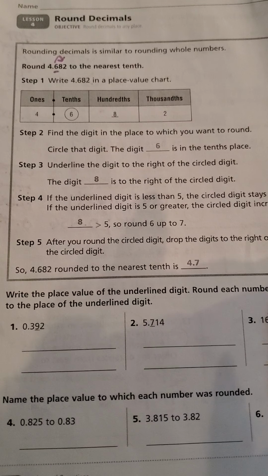And how we determine that is our little poem that we've learned. 5 or more, raise the score. 4 or less, let it rest. So if that number that has an arrow to it is 5 or more, we're going to raise the score of the underlying digit. Now, if it's 4 or less, that number rests.